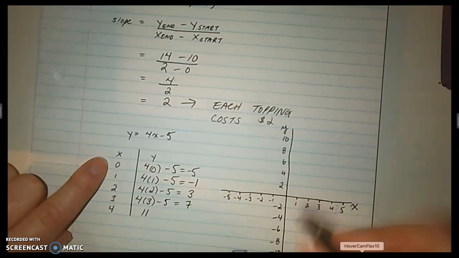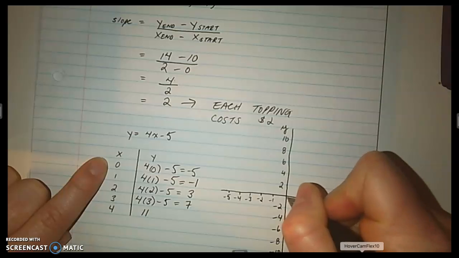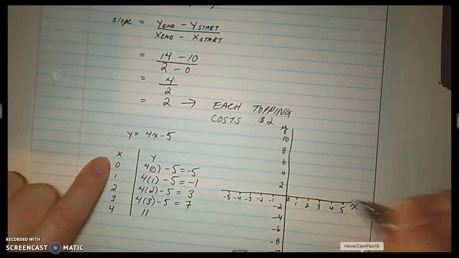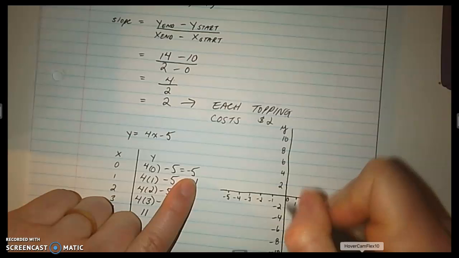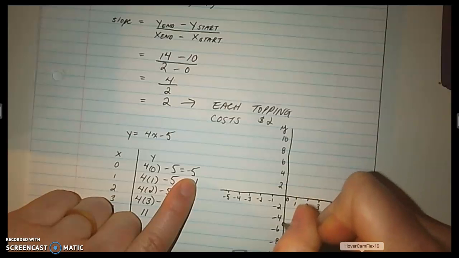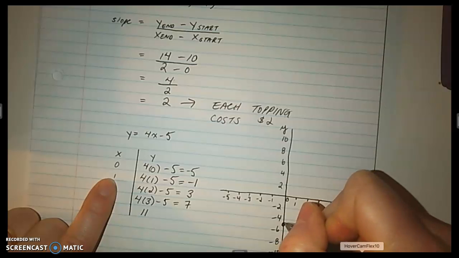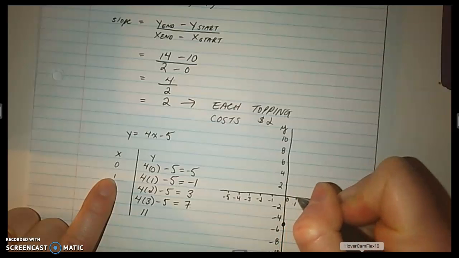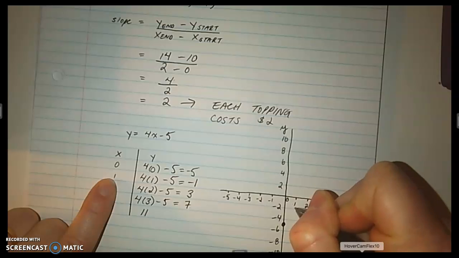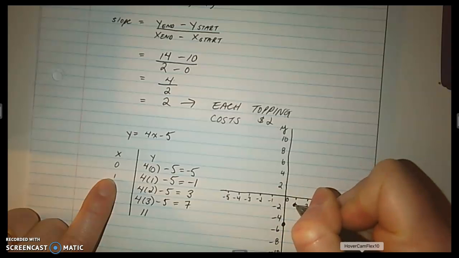So when x is 0, which is right here, y is negative 5, so that would be right here. And when x is 1, y is negative 1, so that would be right over top of the number I wrote. Okay, so that's negative 1 on the y and 1 on the x.